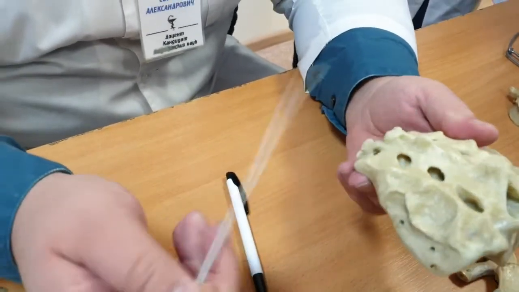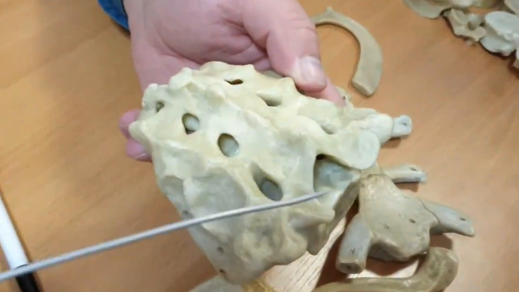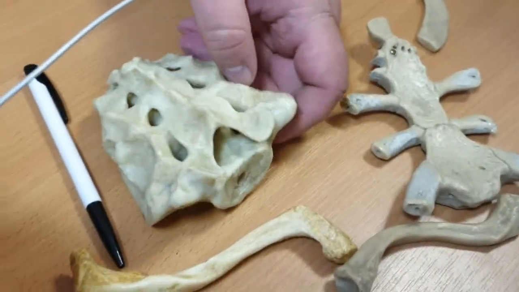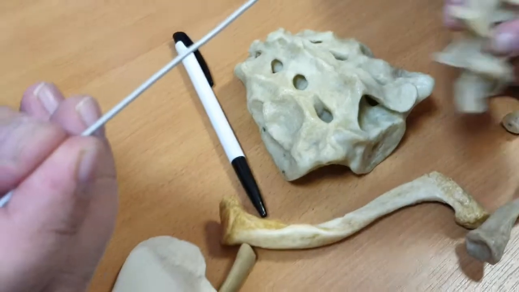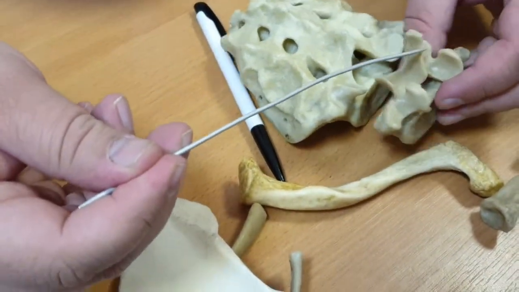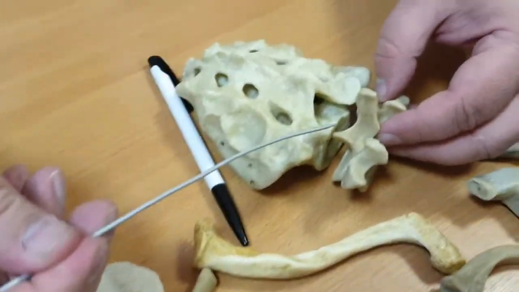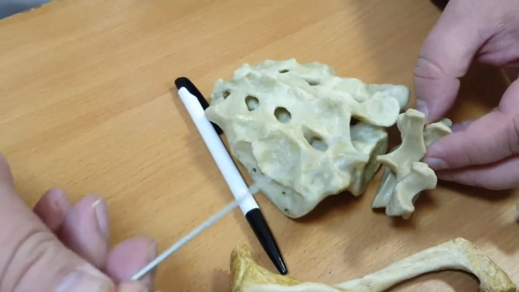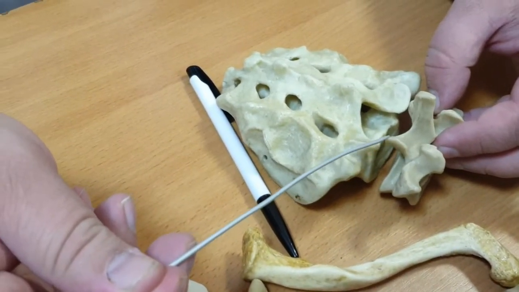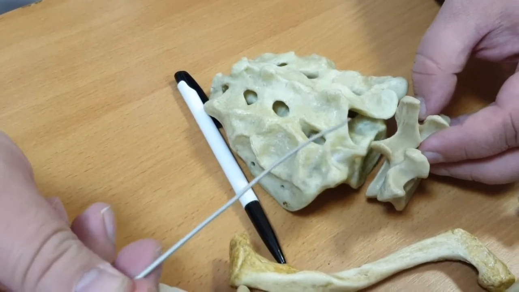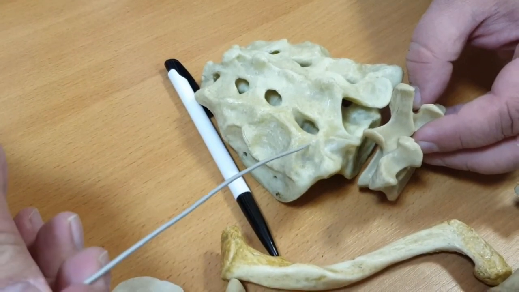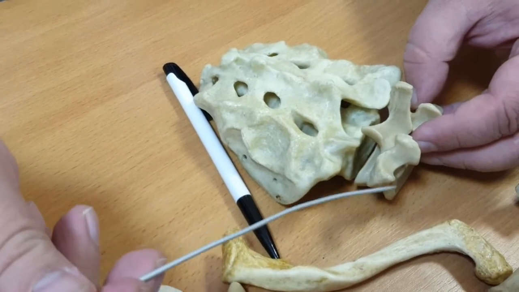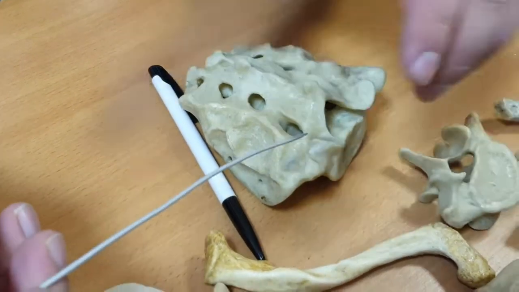Dorsal surface has crests. This median, crista sacralis mediana, yeah, that is place where vertebrae fuse together, which processes fuse together. Spinal processes, yes. Next crest is crista sacralis intermedia, that is place where articular processes fuse together. And last crest, crista sacralis lateralis, it is place where transverse processes fuse.